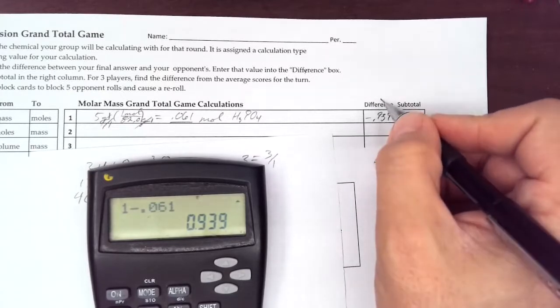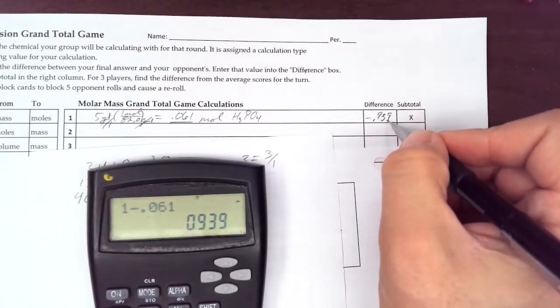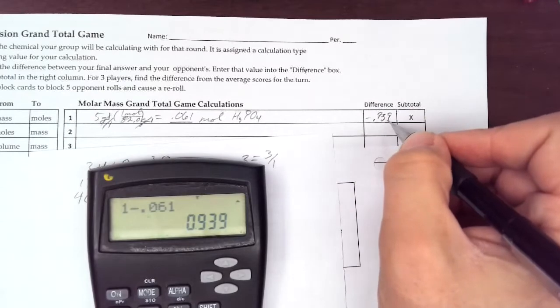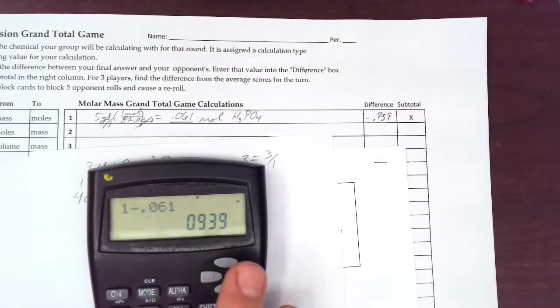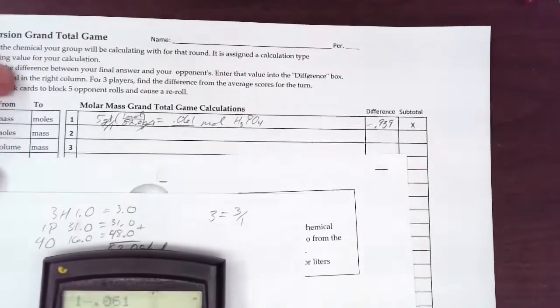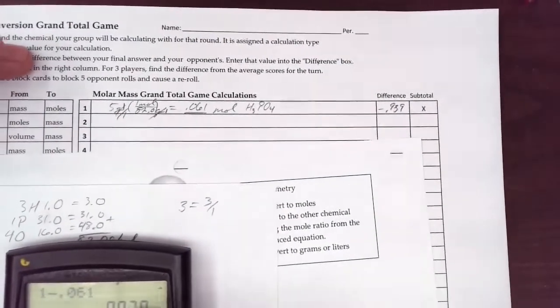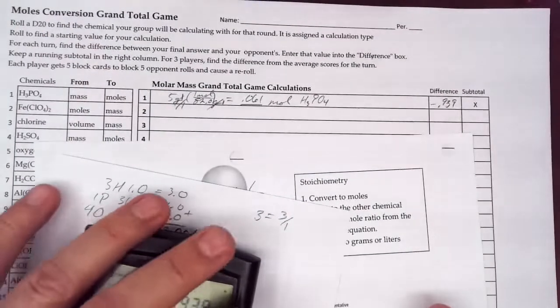The subtotal is the previous total plus the new number, or minus in this case, the new number. But I don't have a previous number to carry over. So let's do something like 3. I rolled a 3. The group rolled a 3.